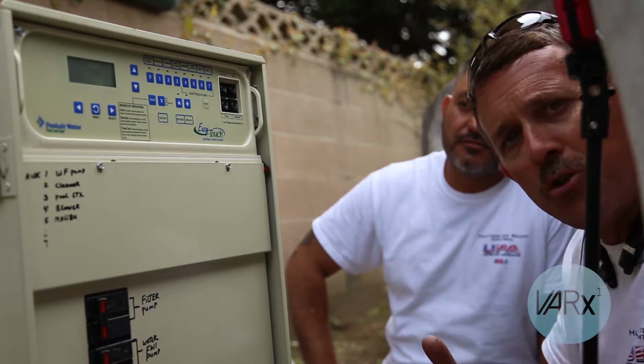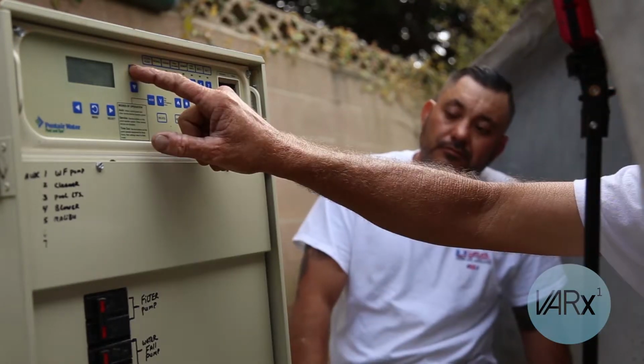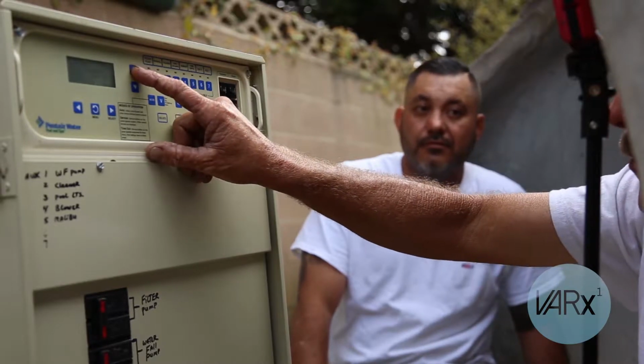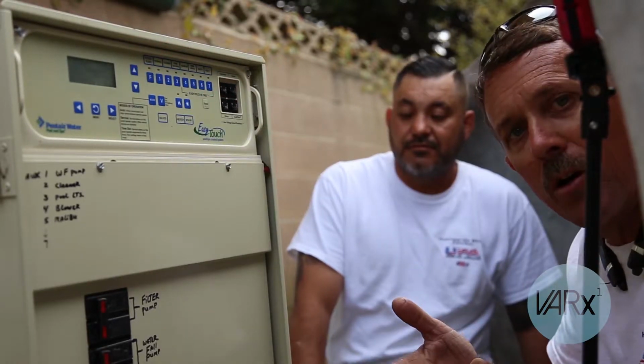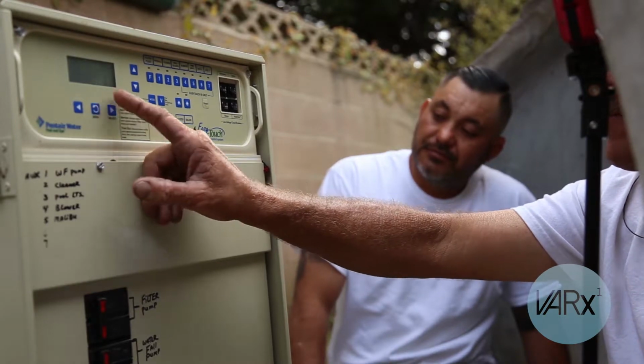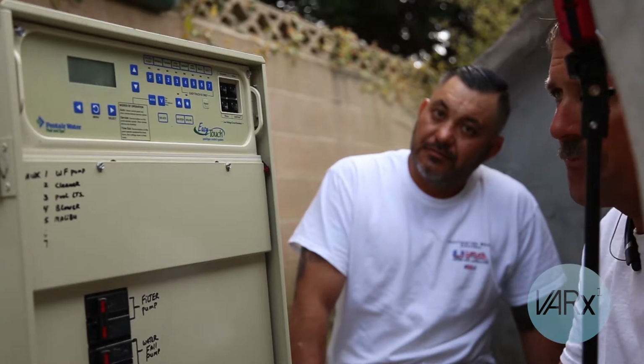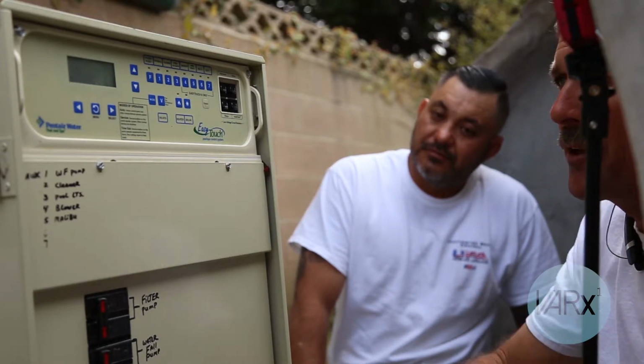So I'm going to put it from 2 to 3:30. Now remember, this pump's going to speed up. So every day now from 2 to 3:30, the pump is going to speed up to our cleaner speed. And I'm going to shut them back off so that we can finish our program.